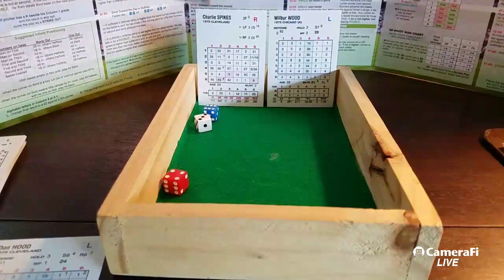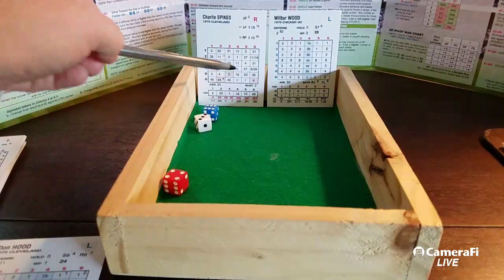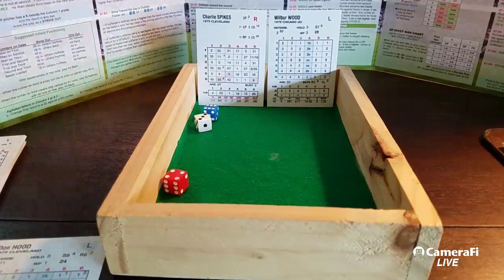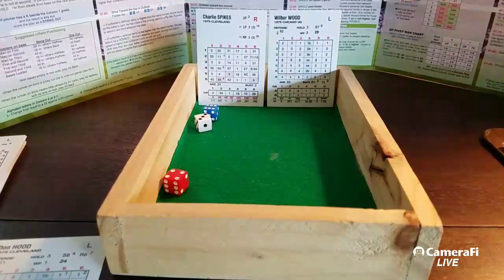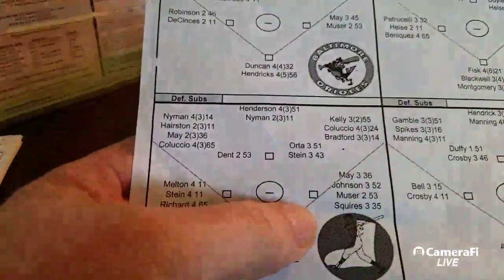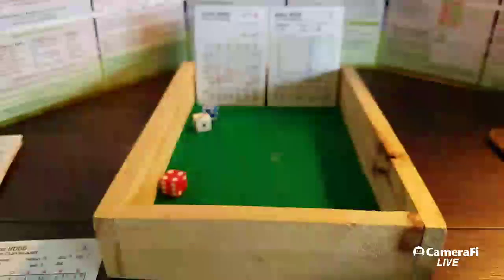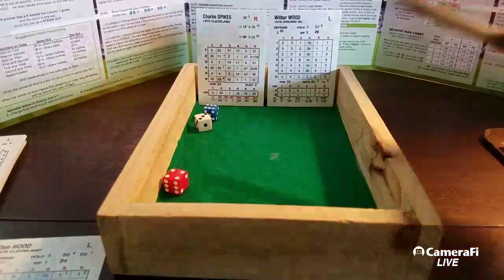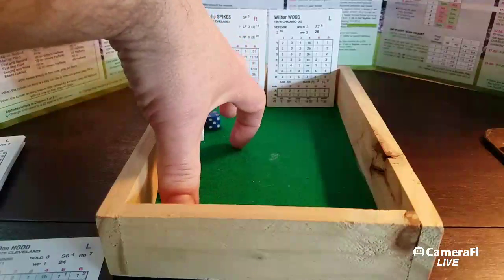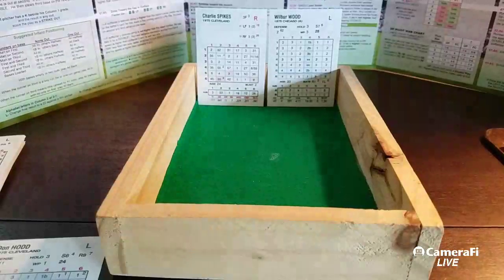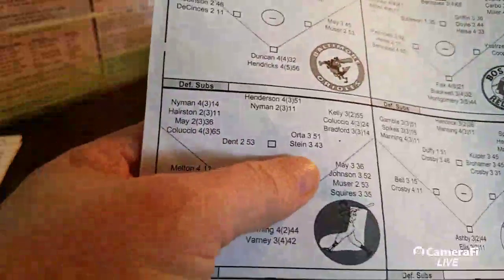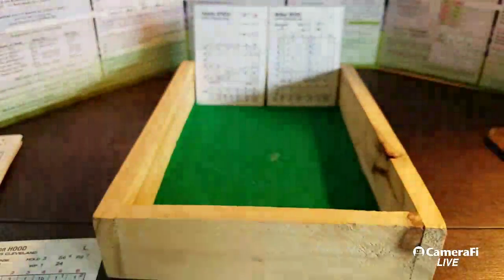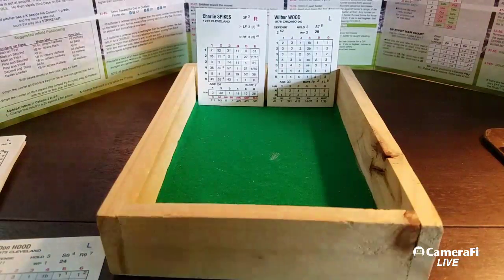Fielding check because we got a 4 here. So it's a 4-6. I'm sorry, 4-3 is an 11. And a 4-6 is the second baseman. Second baseman is George Orta, and George Orta is a 3 rated second baseman. So we add the 3 to the 11 from Spikes, and we get a 14, which is an error check. Anything 12 to 16, you check for an error. The error rating for Orta is a 51. So if it's a 51 or higher, we have an error.